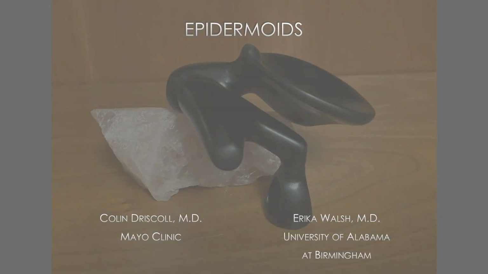So we're going to focus on epidermoids. I had a few other cases that were intracranial. We had a neurosurgeon who unfortunately was not able to make it, and so I took out some of that to spare you guys up here.